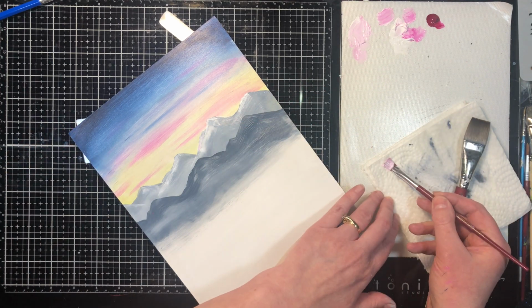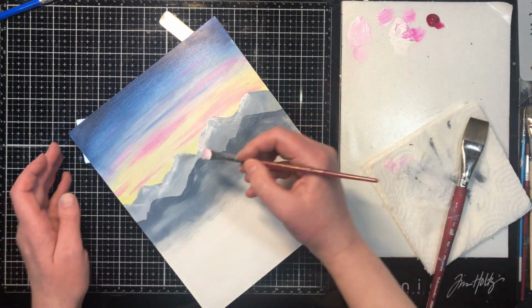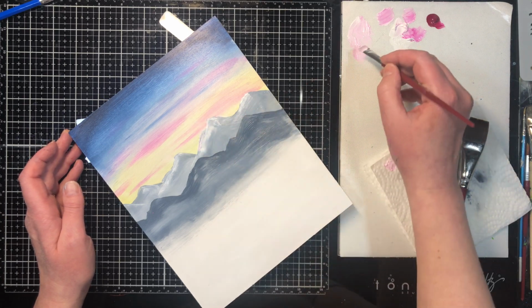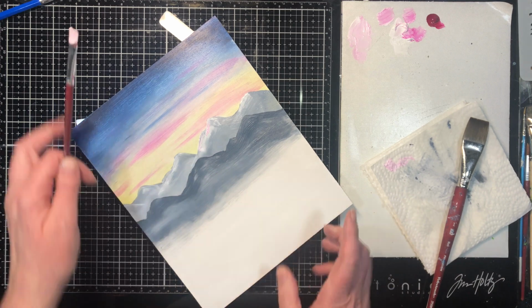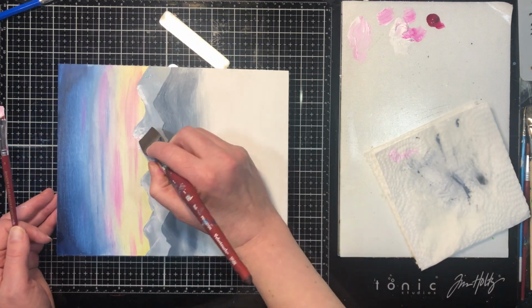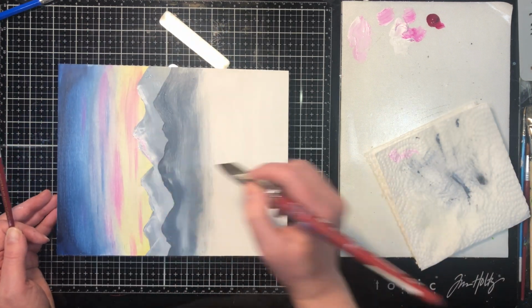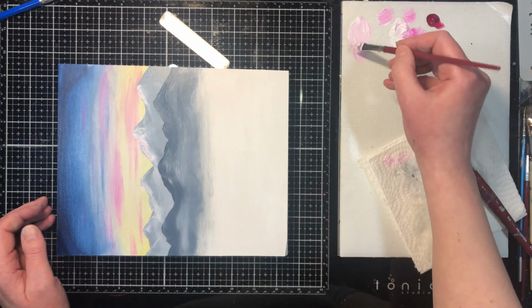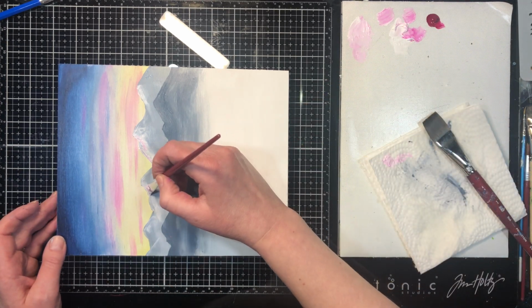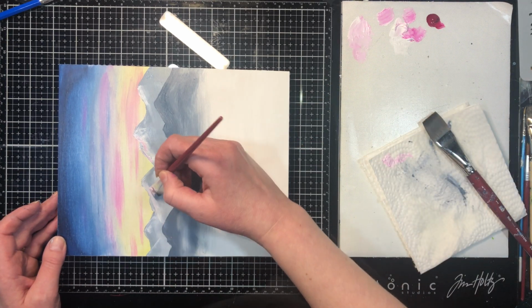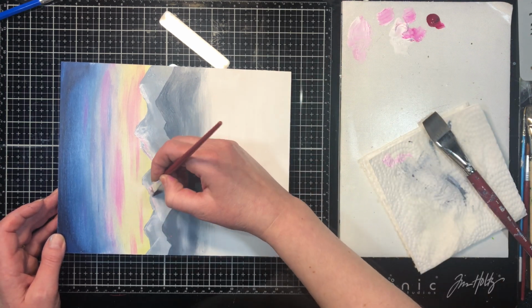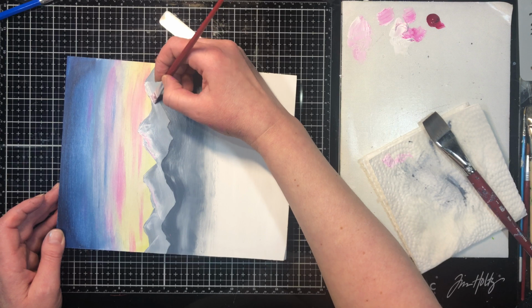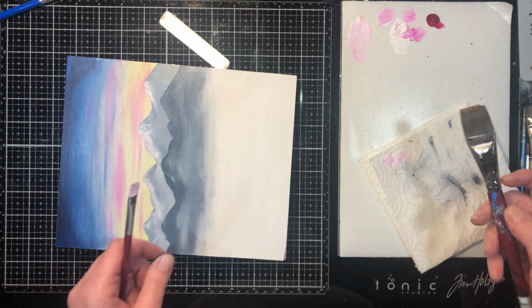That brush has got some water in it, so let's dry that off. And if you wanted to and felt a little bit more comfortable, you could wait for your white to dry completely first and then add the pink. That'll give you a little bit more control, just because sometimes if the paint below is a little bit wet, it tends to like to lift it up a little bit.